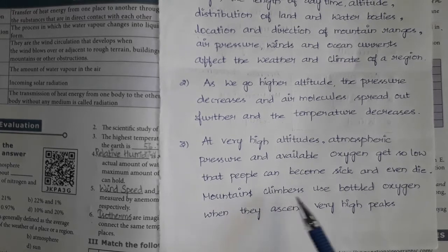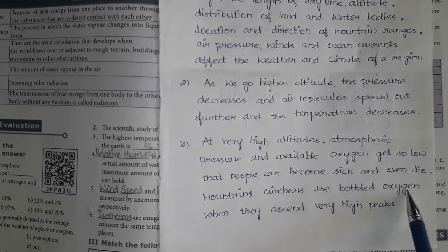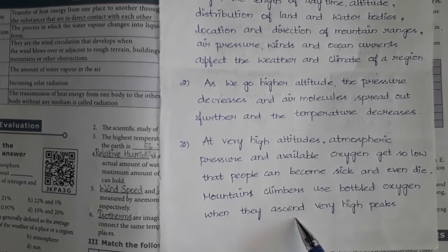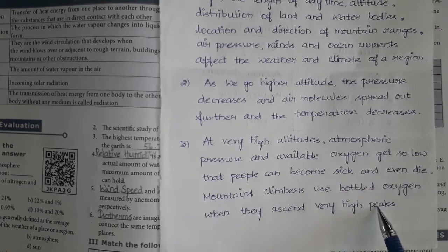Mountain climbers use bottled oxygen when they ascend very high peaks. Write it in your classwork note.